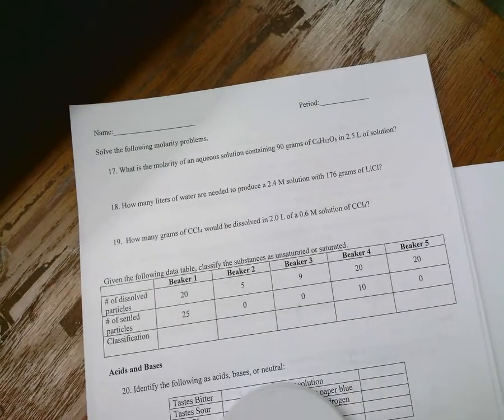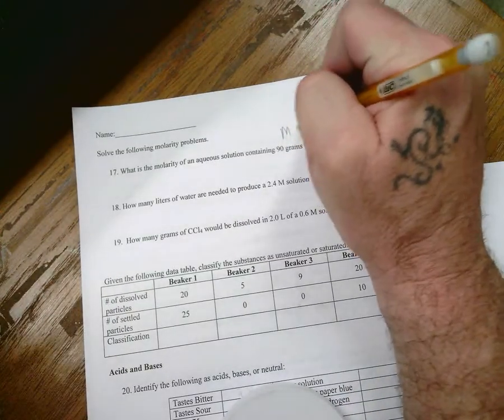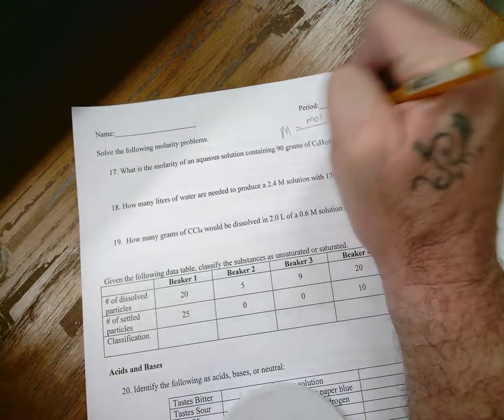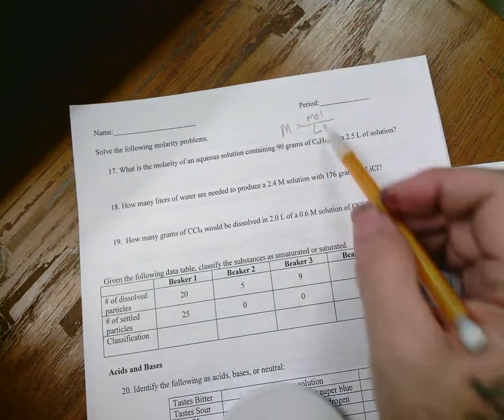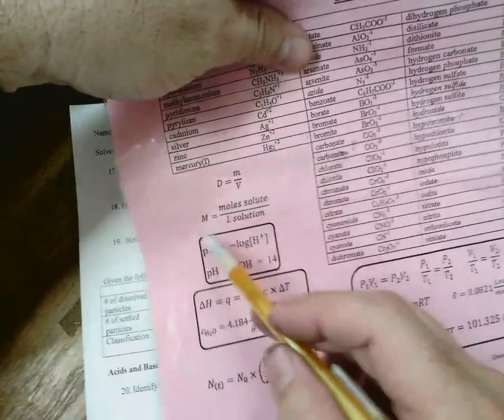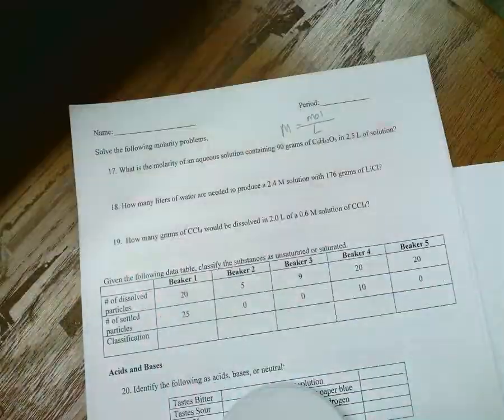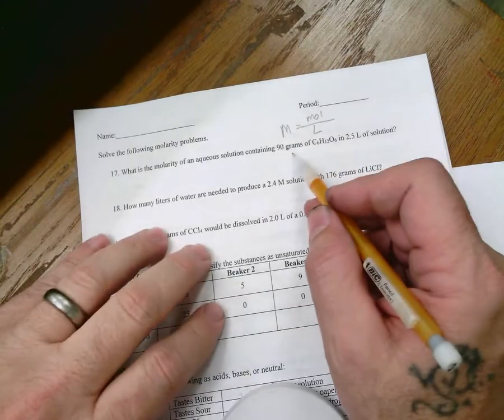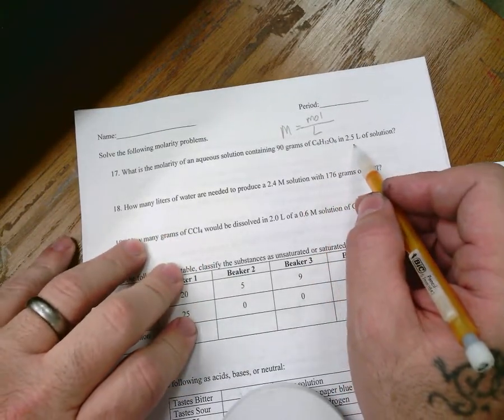Starting at 17. Molarity problems. Well, molarity equals moles of solute over liters of solution. So knowing this, and knowing that it's on the back of the periodic table right here, is going to help you greatly. So I have 90 grams of C6H12O6 and 2.5 liters of solution.